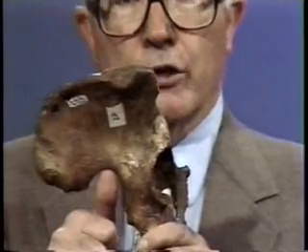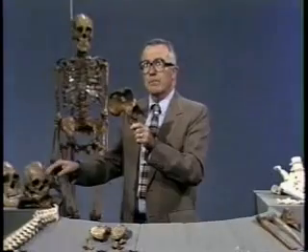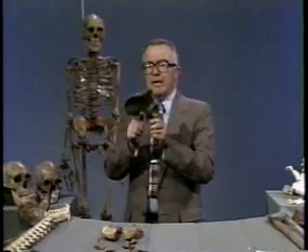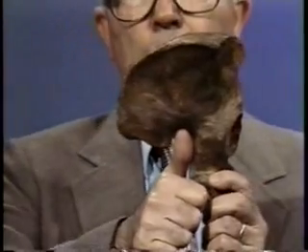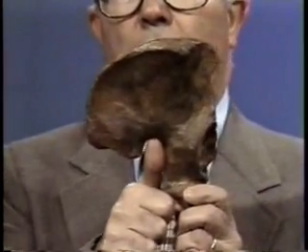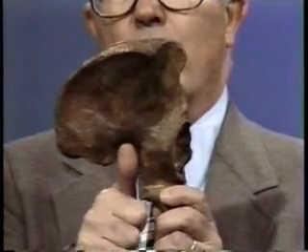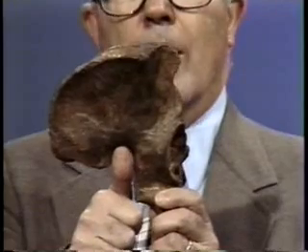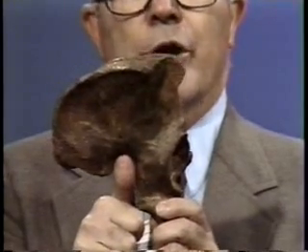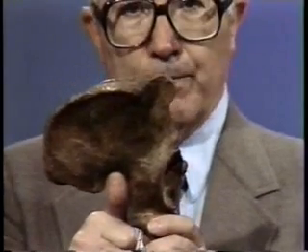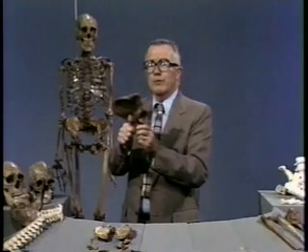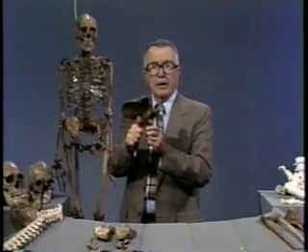Now let's look at the same structure in the male, and you will note that a male has a narrow notch. Note when I put my thumb in the notch in the male that I cannot wiggle my finger from side to side, or my thumb, and therefore you have a narrow notch, and this is very characteristic of males.